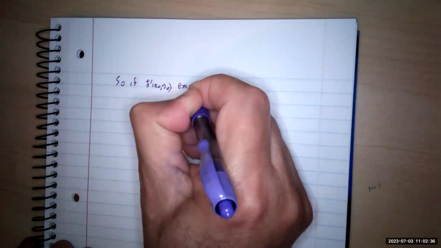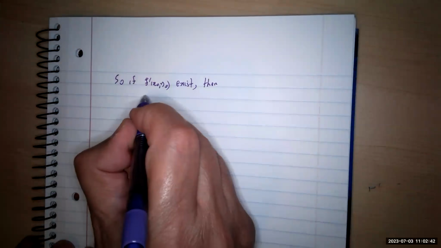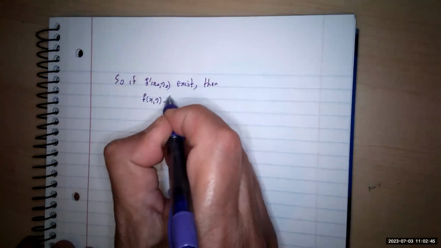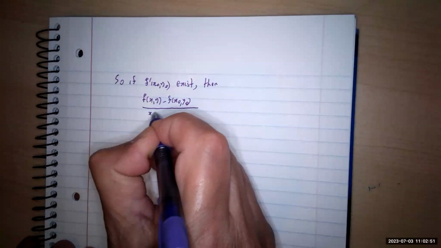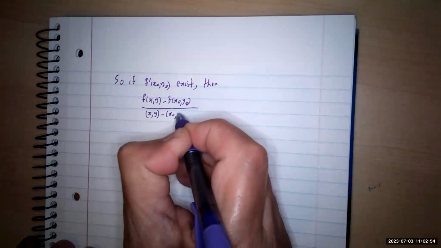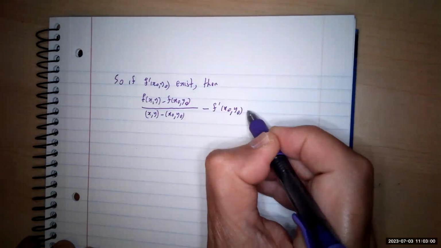So far, these are all just motivation. If f prime of x0, y0 exists, then the same thing that we did over here applies: the difference f of x, y minus f of x0, y0, divided by x, y minus x0, y0, minus f prime of x0, y0, must go to 0.